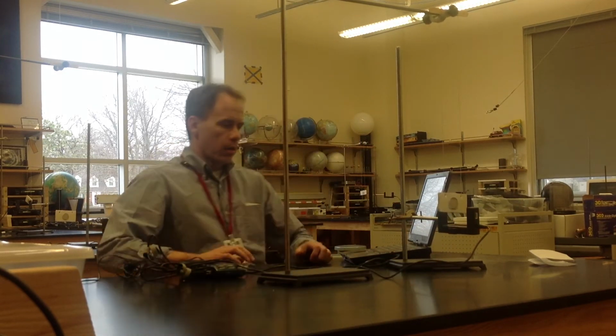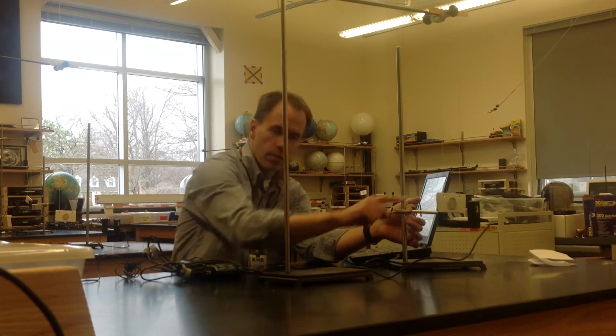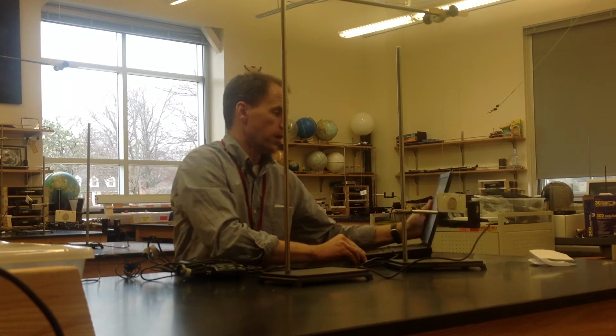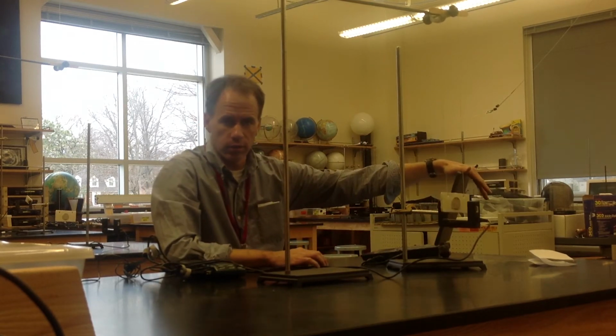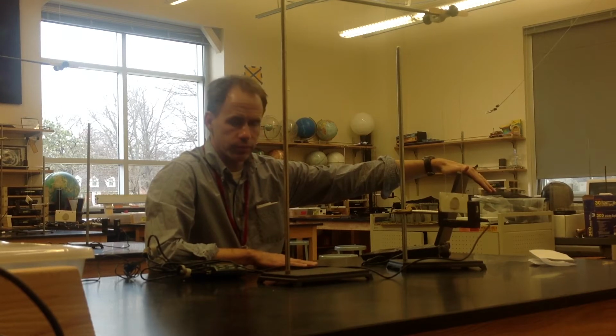You're good. So then adjust the height of the photogate so that it's right on the middle of that card. And that's going to be different at every table. Once that's done, I'll come around and show you which file to open on the laptop. So call me over when you get to this point and I'll show you how to set that up.